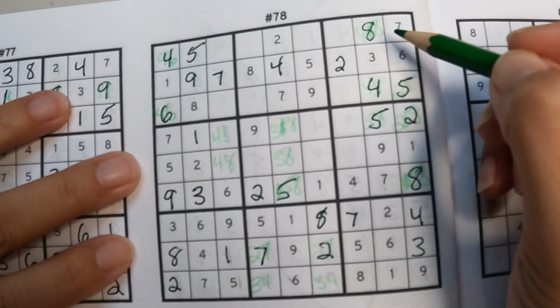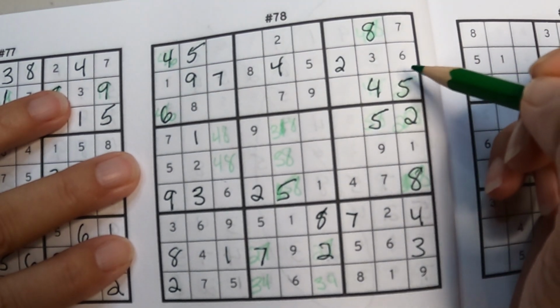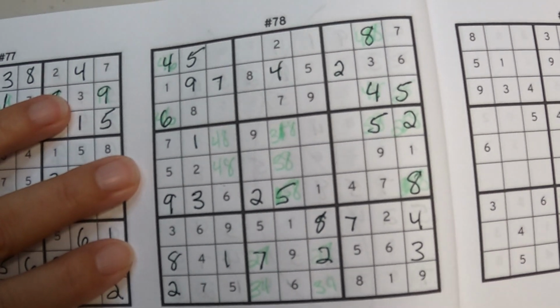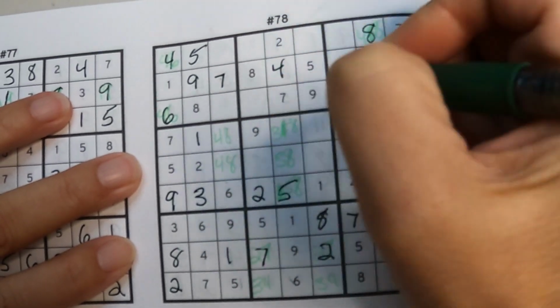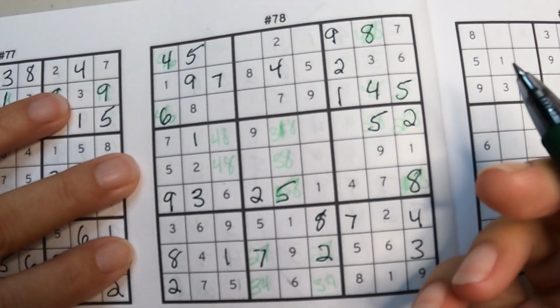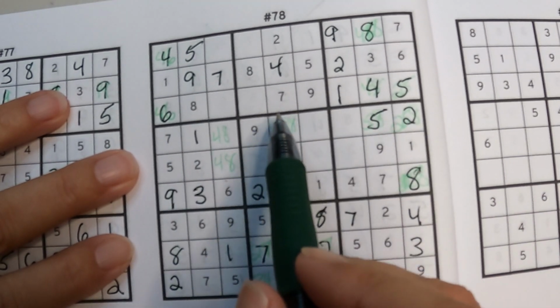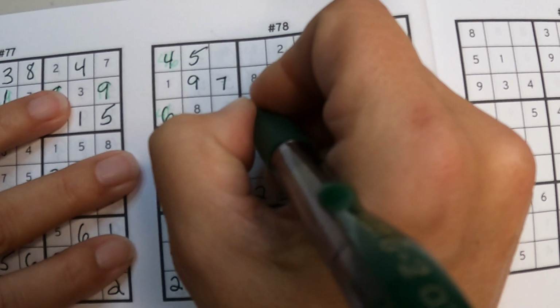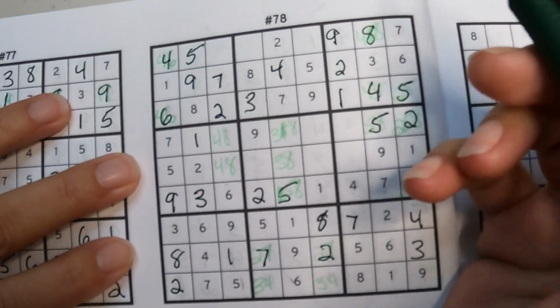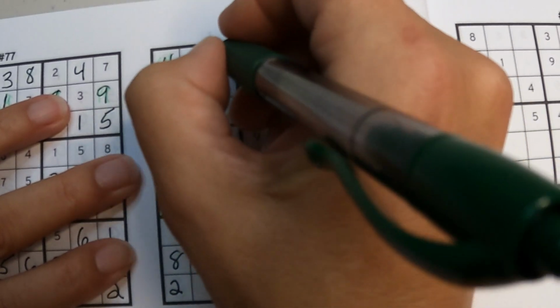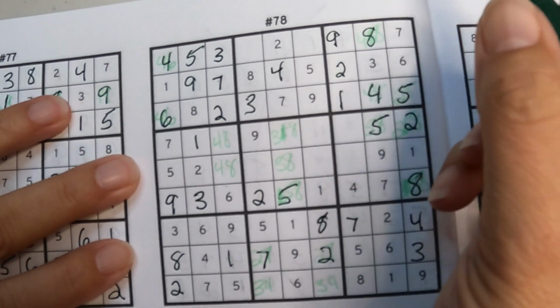All right, for this box, looks like we're missing a 1 and a 9. We've got a 9 there. So 1, 9. Finish out this row. Looks like we're missing a 2 and a 3. We've got a 2 there. So 3, 2. To finish out this box, we're missing a 3.